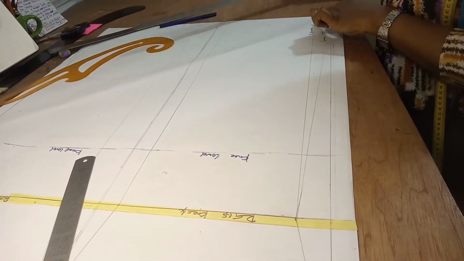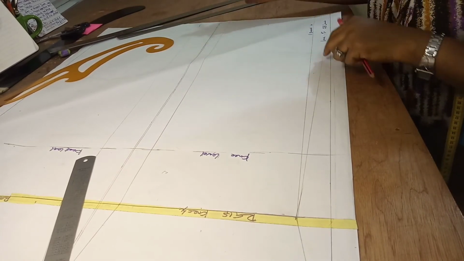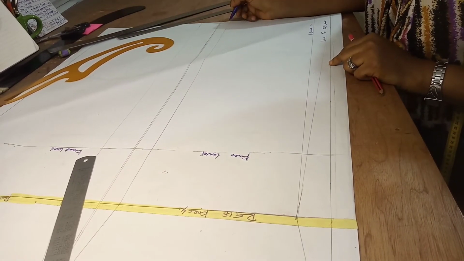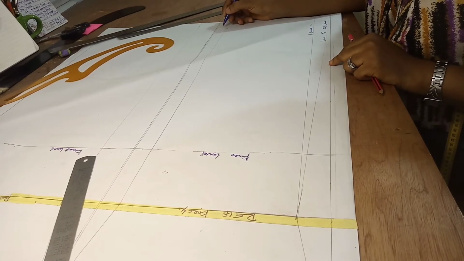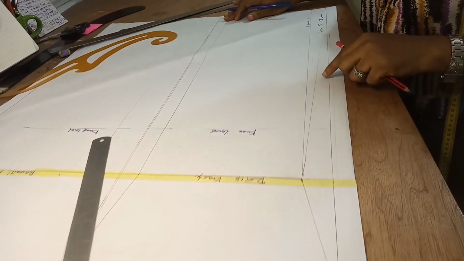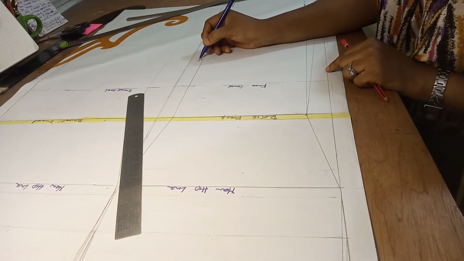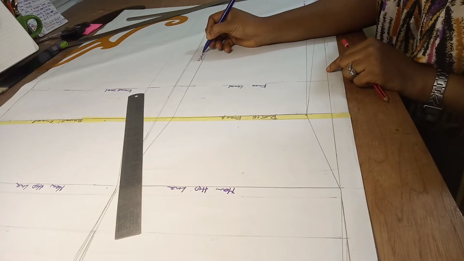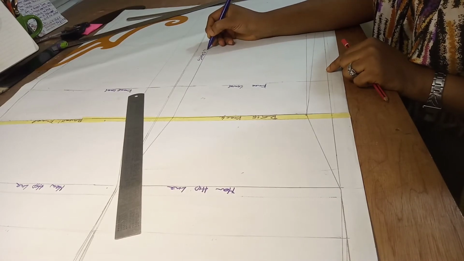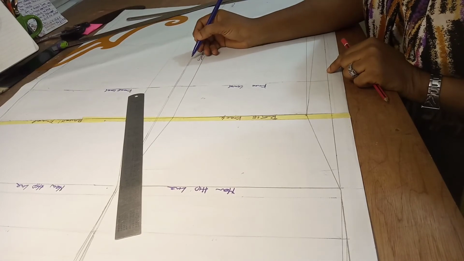So this one is the other one. Then let me label this. This is also the 1 inch line. So this is a shaped dress. Then this is our straight dress.